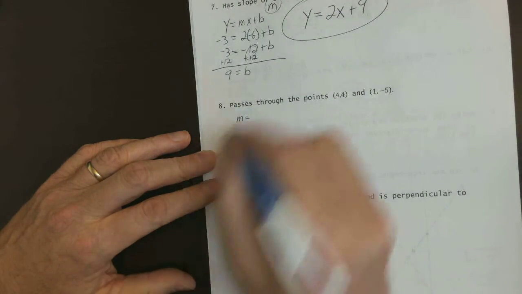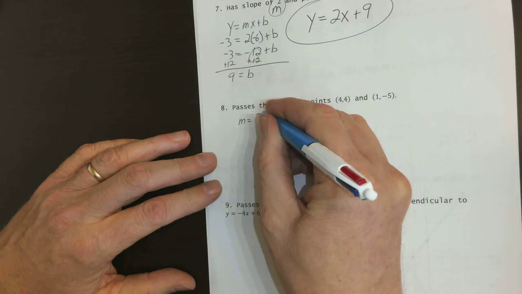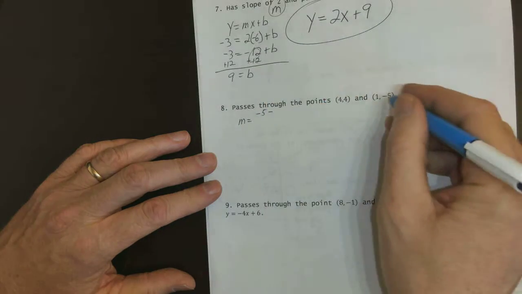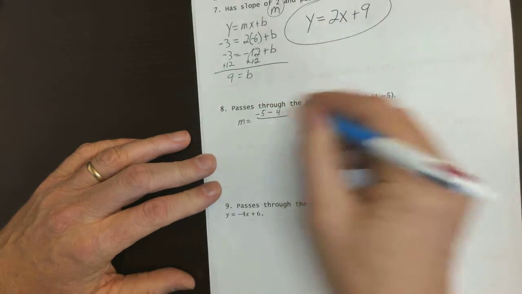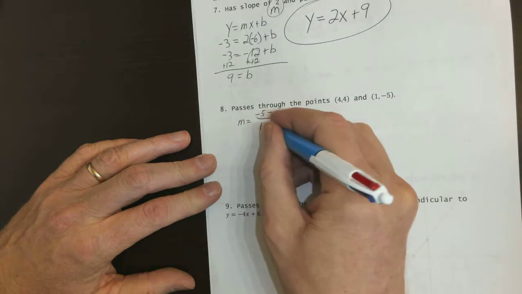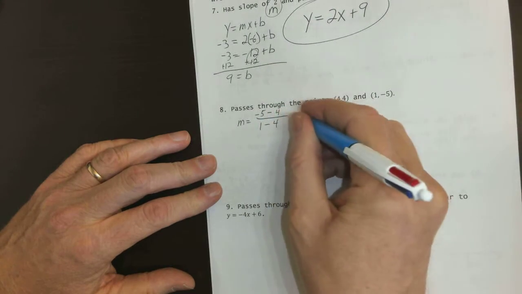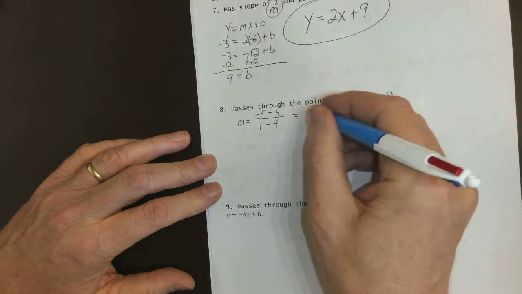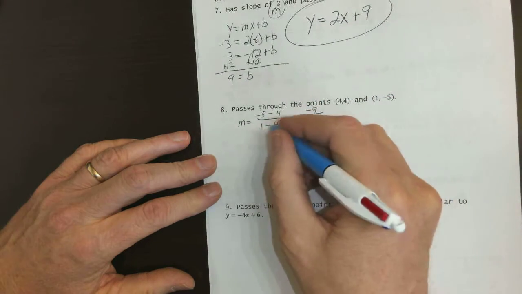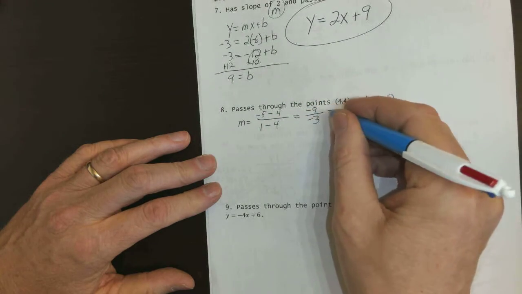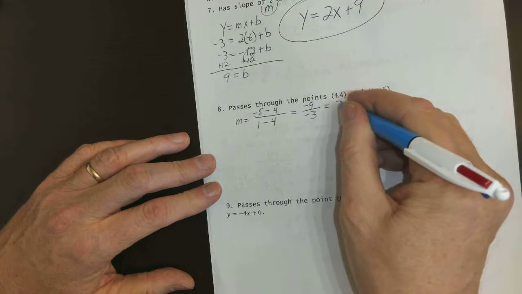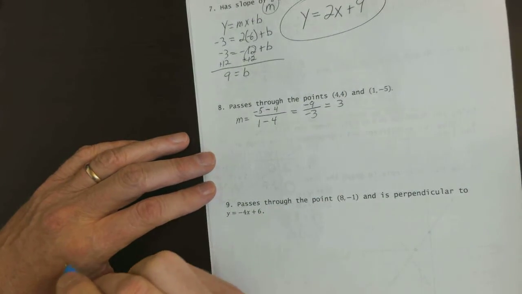The slope, let's find it first. I'm going to take -5 minus 4 over 1 minus 4 again. -5 minus 4, that is -9. 1 minus 4 is -3. -9 divided by -3 is +3.